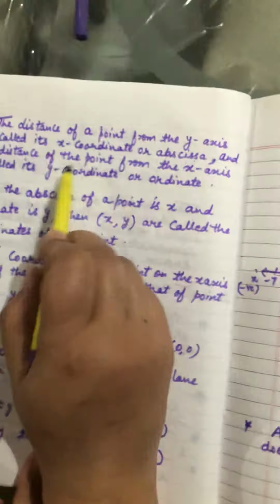It means if any point lies on this horizontal line, then it is represented by x comma 0, and if any point lies on this y-axis, then it is represented by 0 comma y. So the coordinates of a point on x-axis are of the form x comma 0, and that of a point on y-axis are of the form 0 comma y.